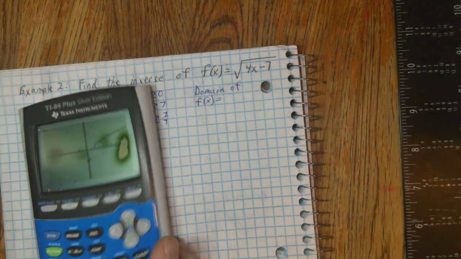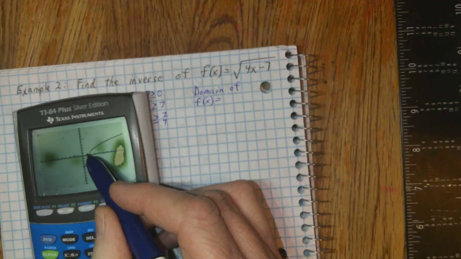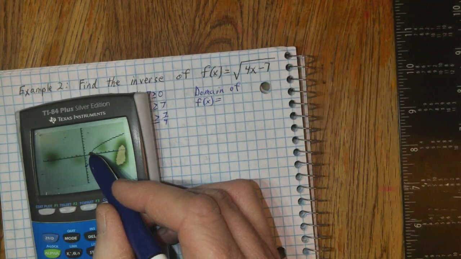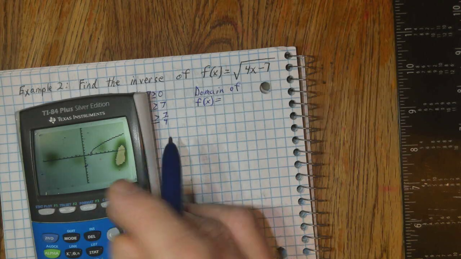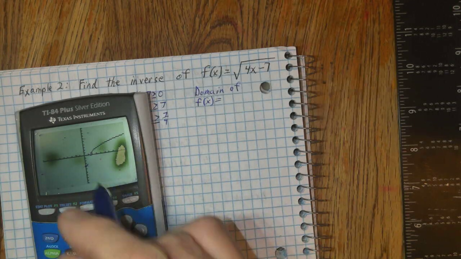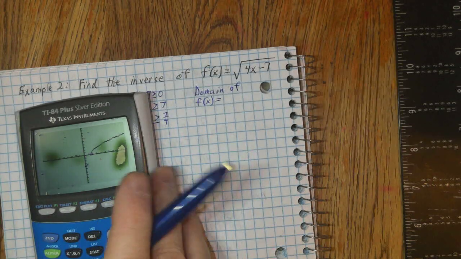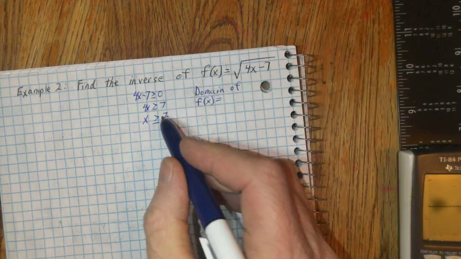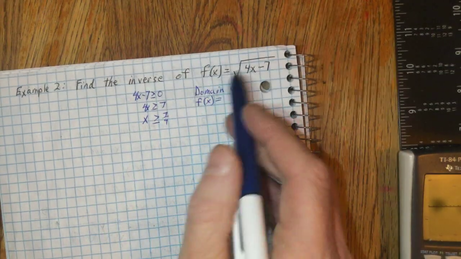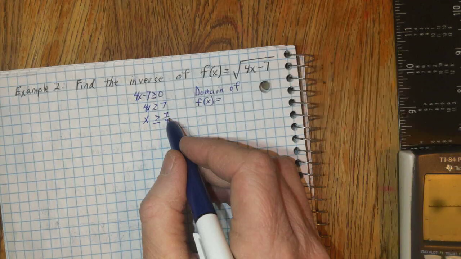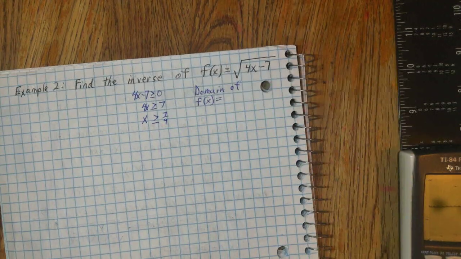And I think if we played around with that enough, that endpoint is at 7/4, 0. That's like the starting place on this.